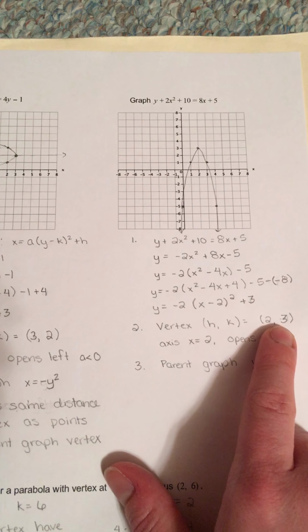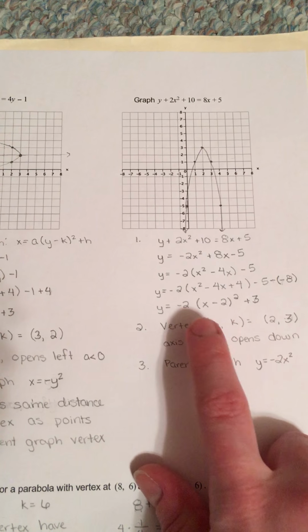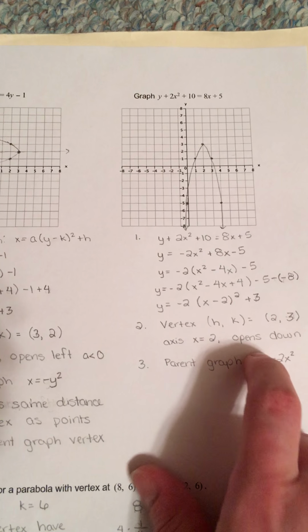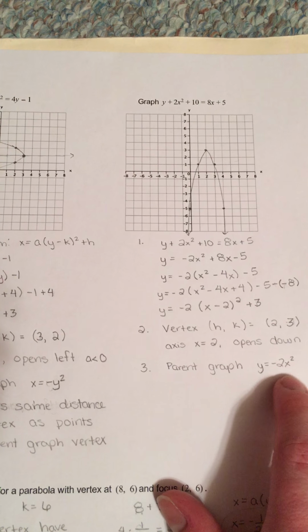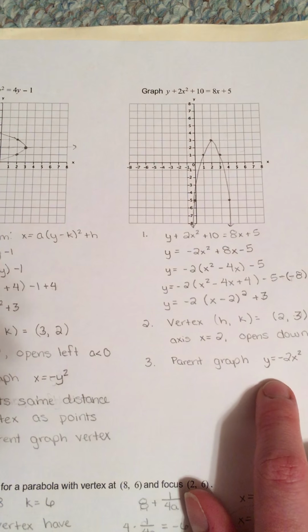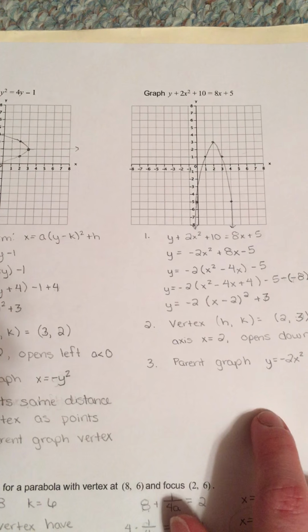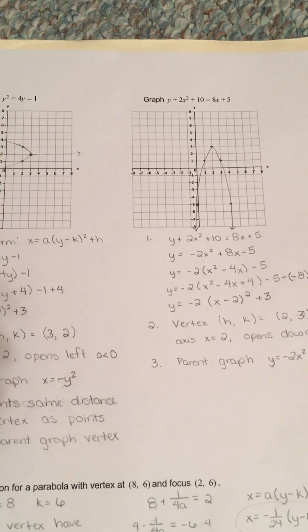That gives me my vertex. My axis of symmetry will be x equals 2. I know because I'm negative at the beginning that we open down. The parent graph for this is y equals -2x squared, so I use that graph. I found them on Desmos to sort of give me a point of reference as to where more points would be, rather than trying to find all these points by hand.